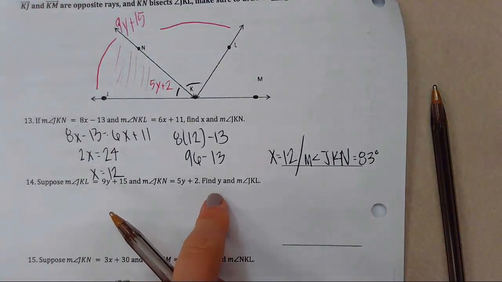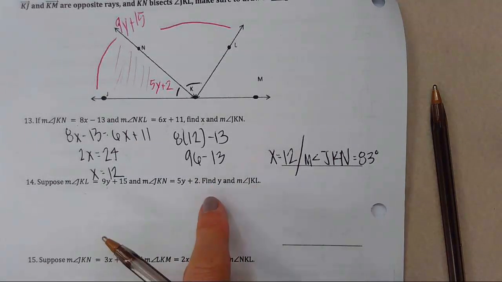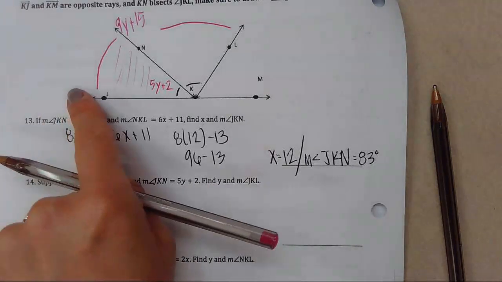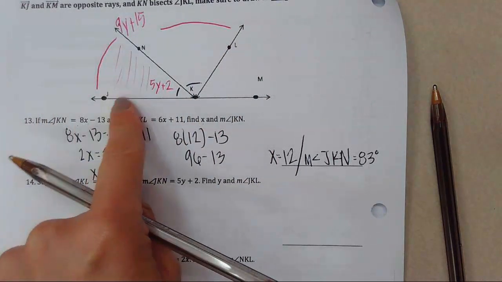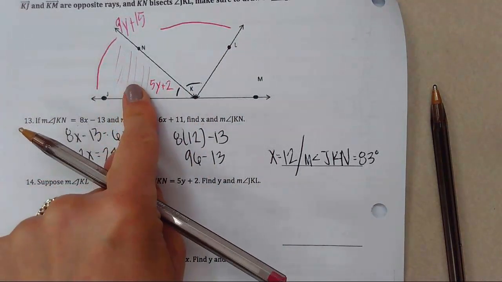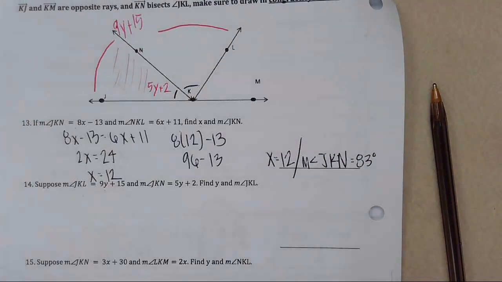Find y and the measure of JKL. JKL is this big angle, 9y plus 15, and JKN is this guy right here, 5y plus 2. Remember, these two are congruent.